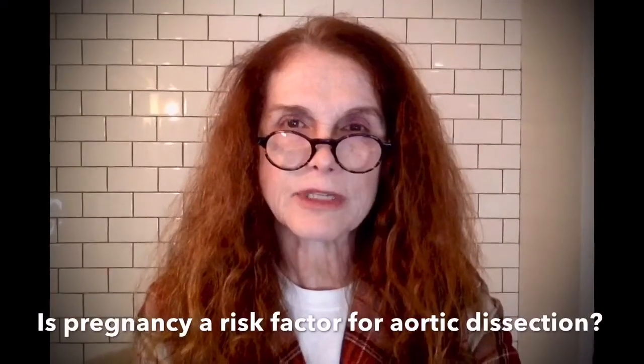Is pregnancy a risk factor for aortic dissection? I was 37 and a half weeks pregnant when I had my type A aortic dissection. Aortic dissection is not a common event in pregnancy. However, studies have shown that pregnancy is an independent risk factor for aortic dissection. It's even a higher risk in women who have a known gene or a syndrome that is related or causing a disease in the aorta.